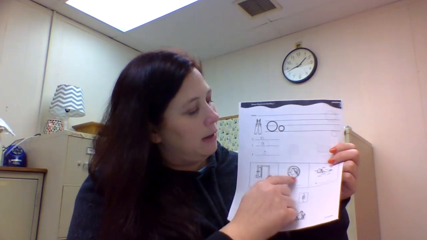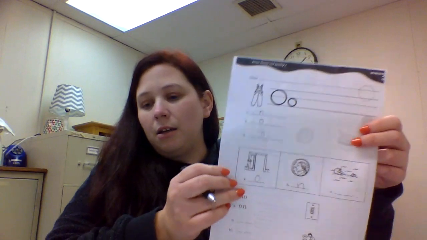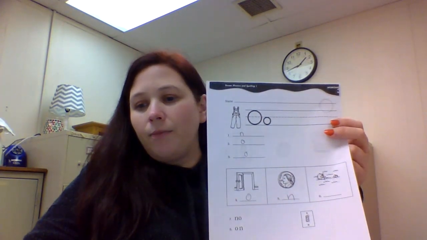So we want to write an O. Here, money is always hard to tell what it is when it's on a copy like this, but I'm going to tell you this is a nickel. Nickel. Let's write down the sound we hear when we say that. Did you get an N? Good job.